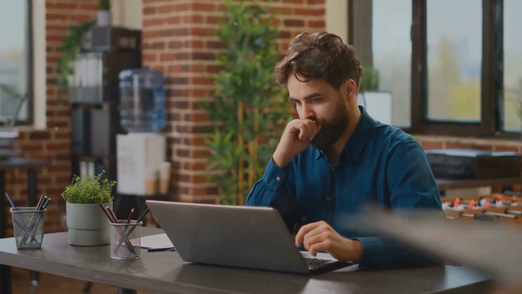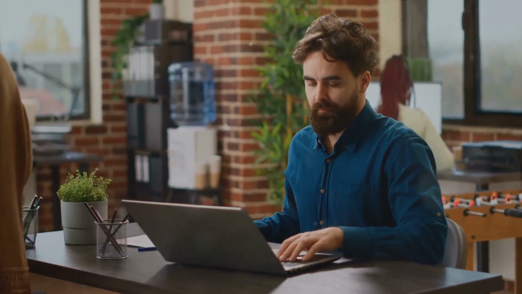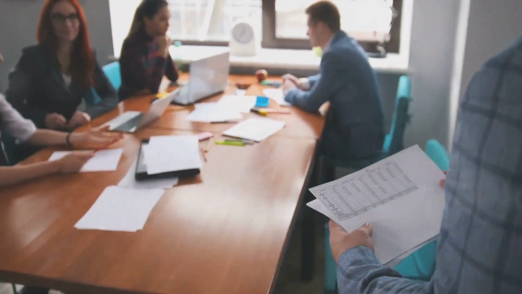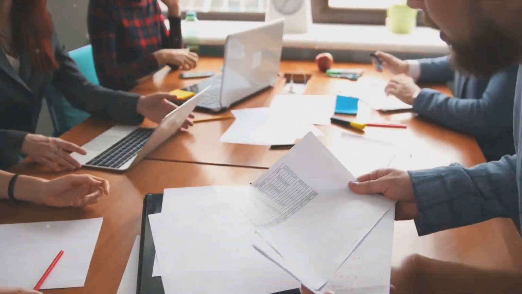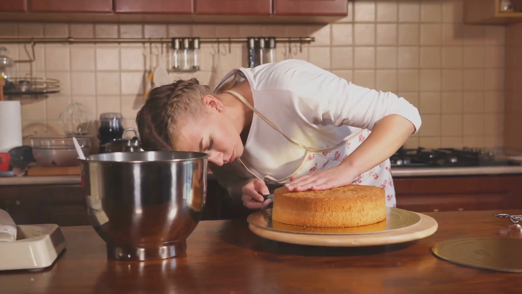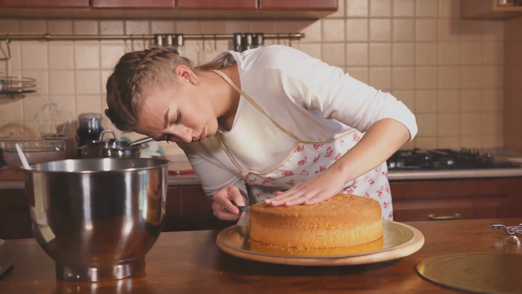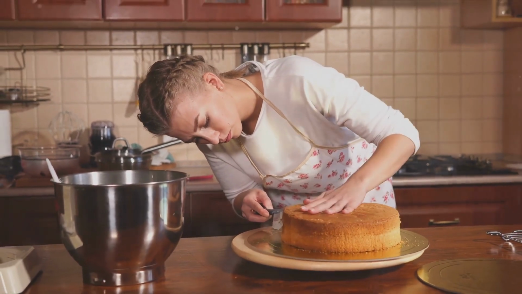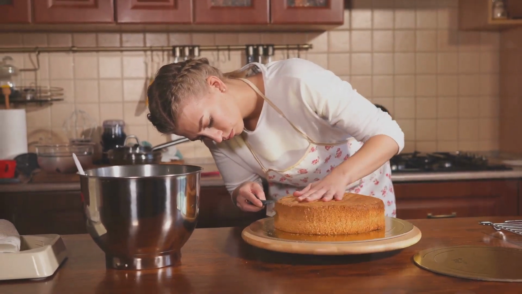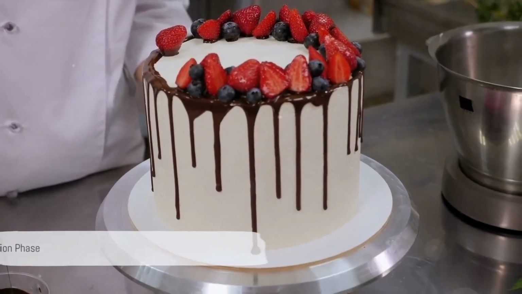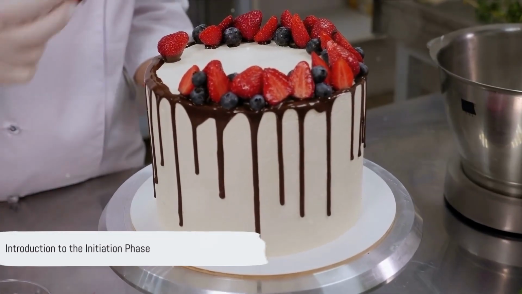In the same way that you'd gather your ingredients before starting to bake, the initiation phase is about gathering all the necessary information and resources to kickstart your project. It sets the foundation for your project, just as the right recipe does for your cake. So to sum it up, in project management, the initiation phase is where we decide what kind of cake we're making and gather our ingredients. It's the crucial first step that sets the tone for the entire project, and just like in baking, it's essential to get it right. The initiation phase is like deciding what type of cake you want to bake.